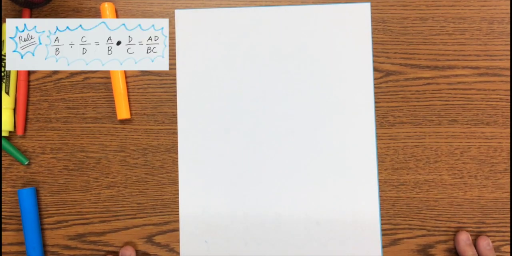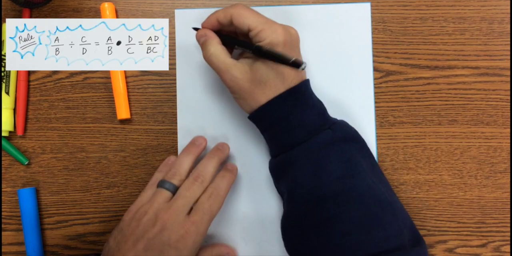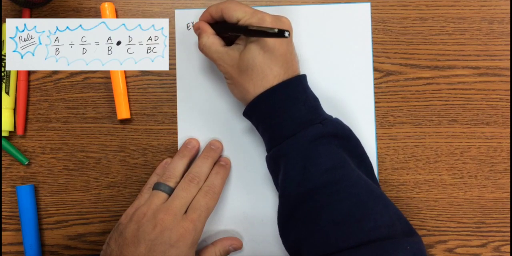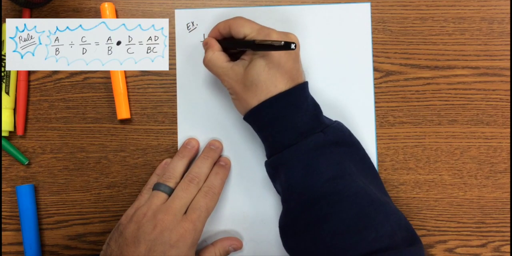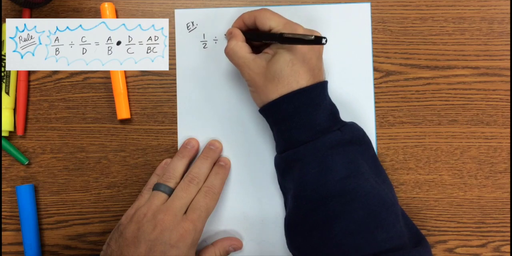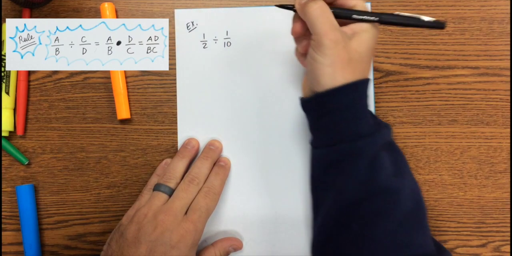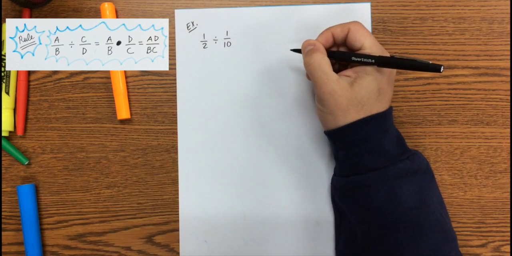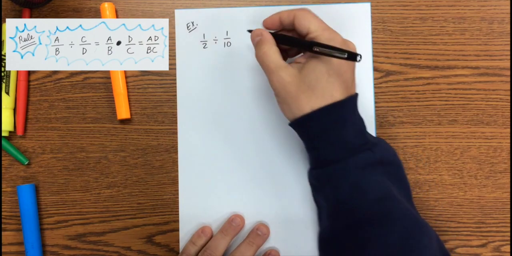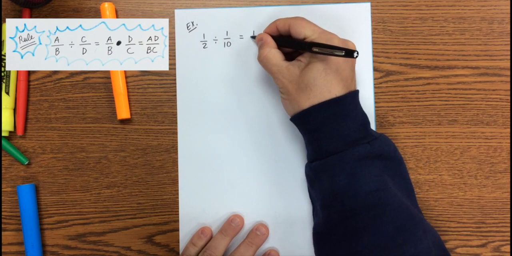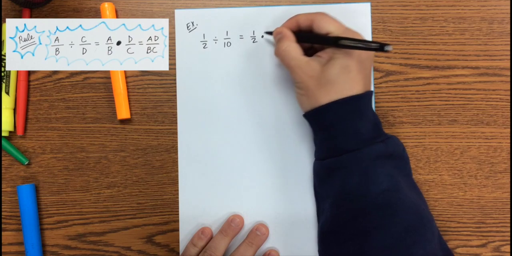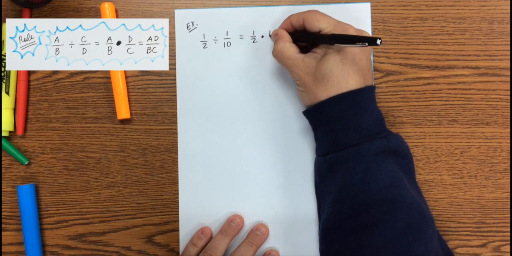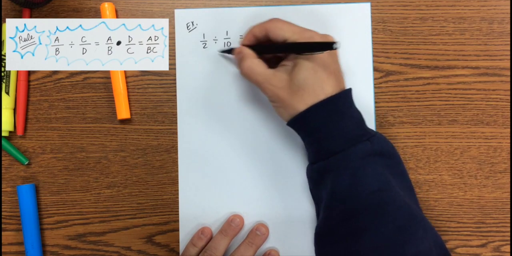All right, the first example we're going to look at is 1/2 divided by 1/10. If you remember from our rule, the first thing I'm going to have to do is turn this into a multiplication problem and flip the second term.